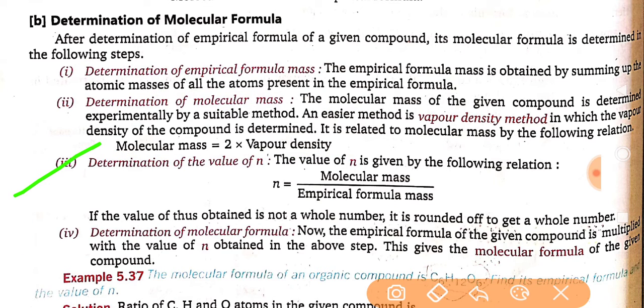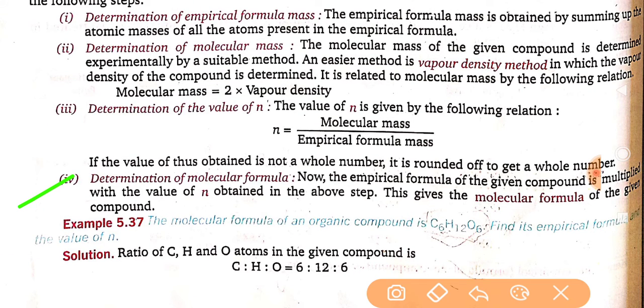Third is determination of the value of n. We already discussed that n is equal to molecular mass upon empirical formula mass. Next, determination of molecular formula. Now the empirical formula of the given compound is multiplied with the value of n obtained in the above step. This gives the molecular formula of the given compound.